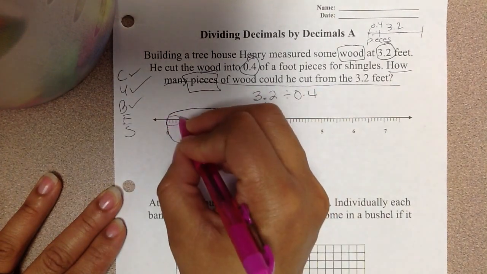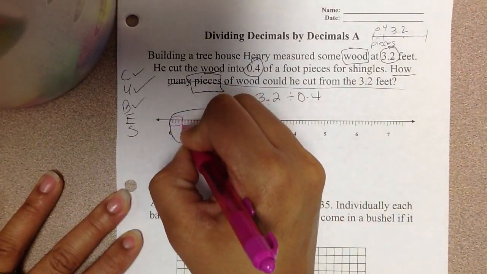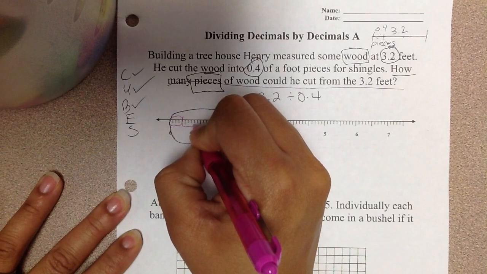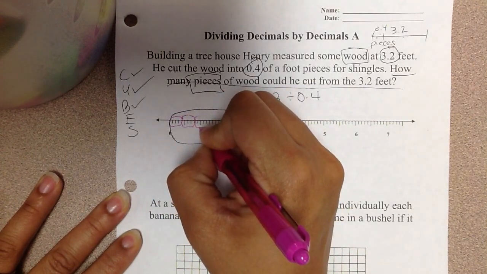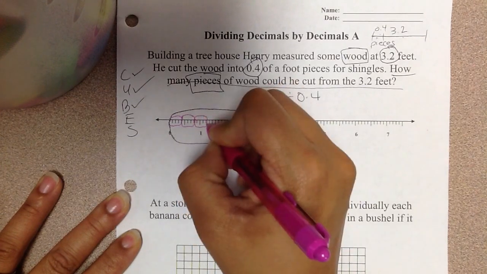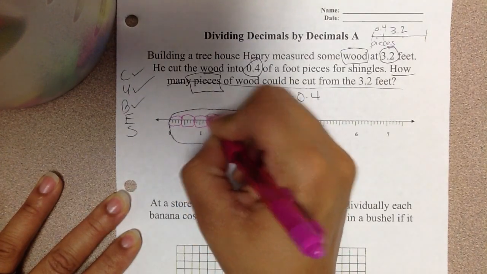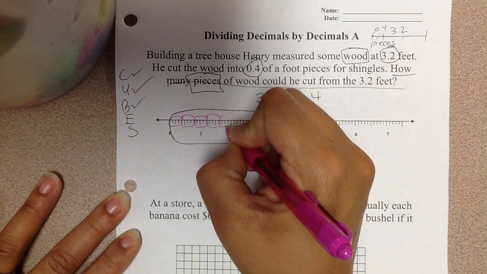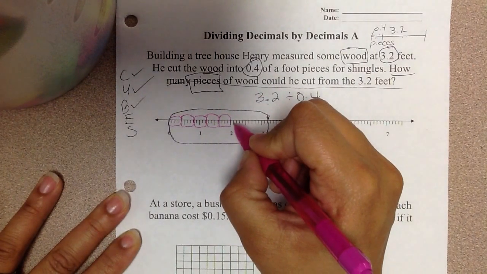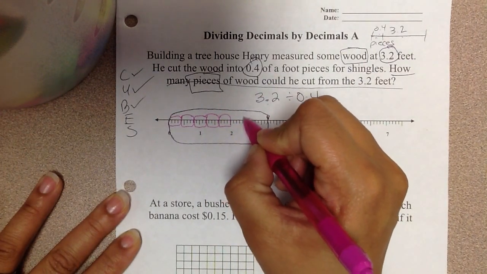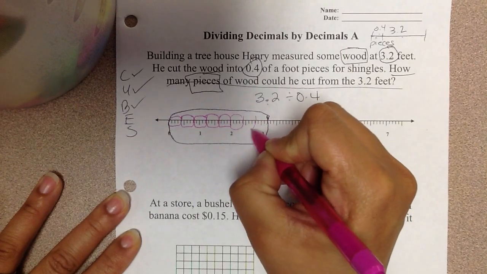There's one group. I'm going to come back and make sure my line lines right up with where I left off. So I'm going to circle 1, 2, 3, 4/10. Line it up again and circle 1, 2, 3, 4/10. Line it up again, circle 1, 2, 3, 4/10. Then again, 1, 2, 3, 4/10, and circle that, and once more, 1, 2, 3, 4/10, circle that.